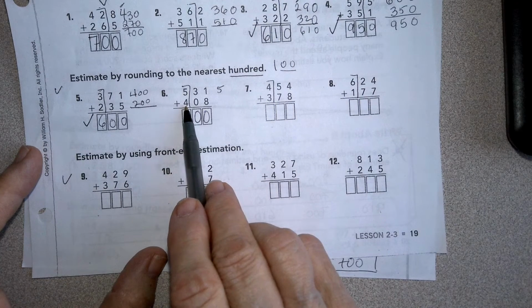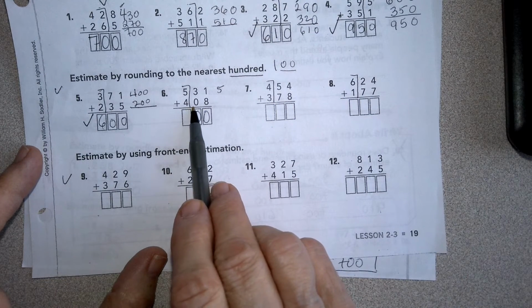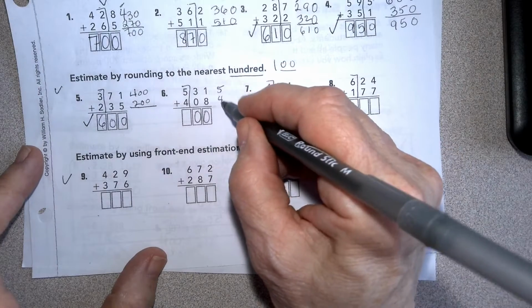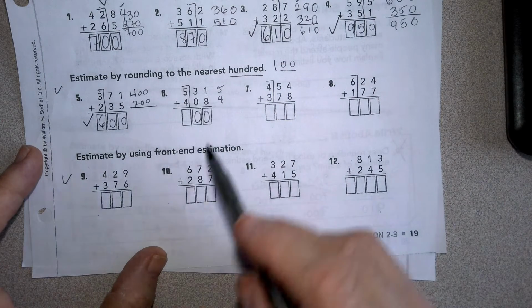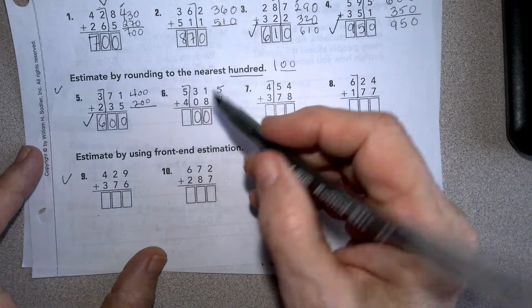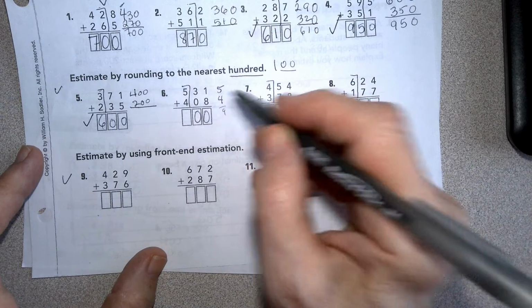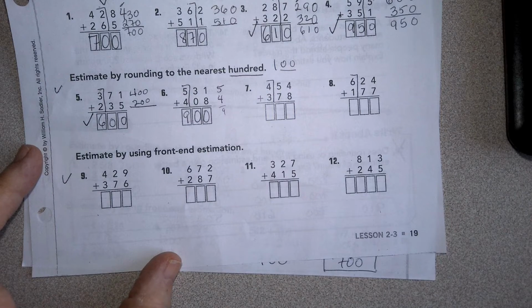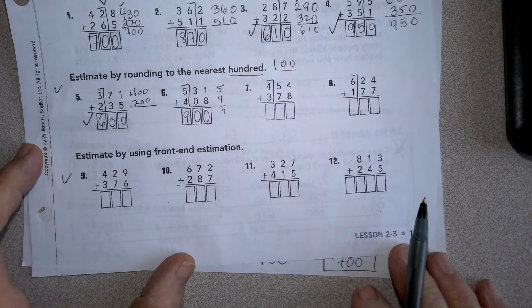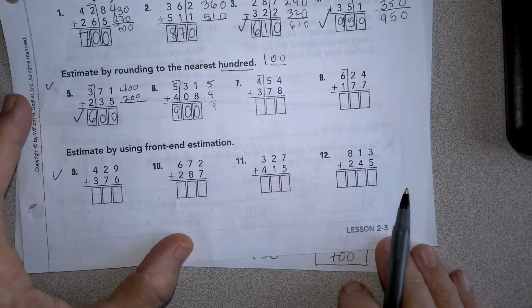Is this going to be closer to 400 or 500? 400. And then we can add them. Who knows what our final answer is going to be? 900. So 5 and 4 is 9. So our answer is 900. Do you understand how you're supposed to show the work? Then let's go ahead and go to this next one.